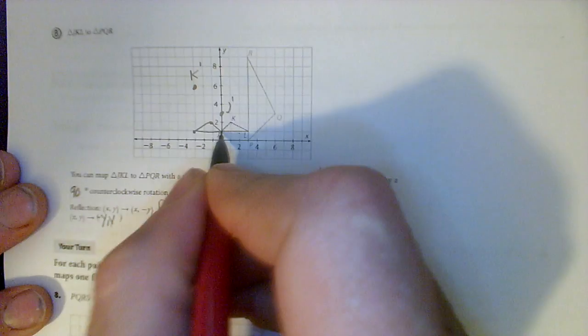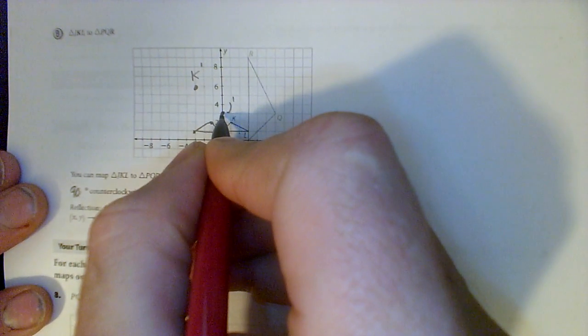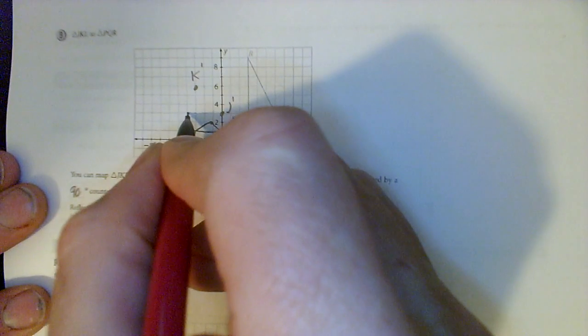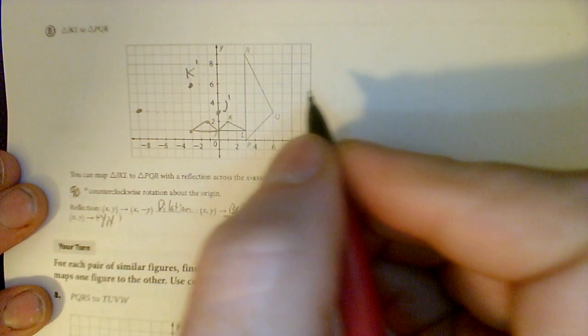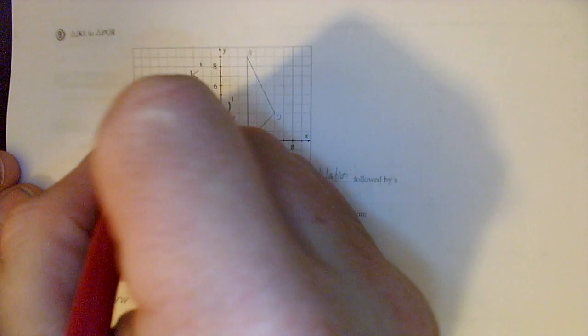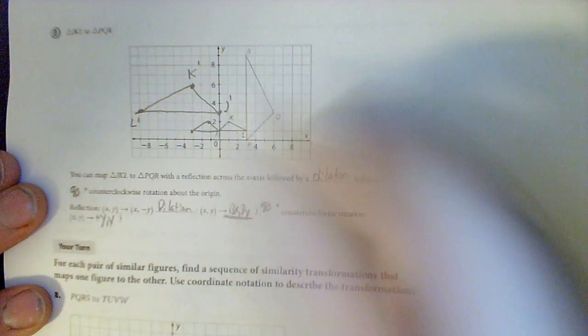This was 1 up and 1, 2, 3 over. It's now going to be 3 up and 3 times 3, 1, 2, 3, 4, 5, 6, 7, 8, 9 over. And that's going to be my new L prime, right? So I have J prime, K prime. If I connect that, you can already see it's pretty much the same shape. It just needs to be rotated.